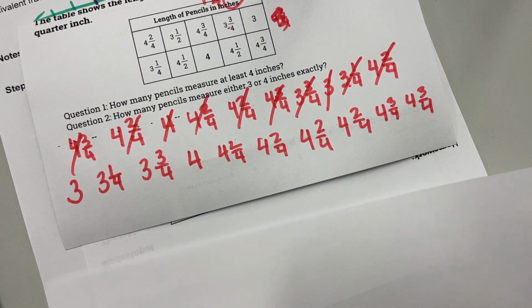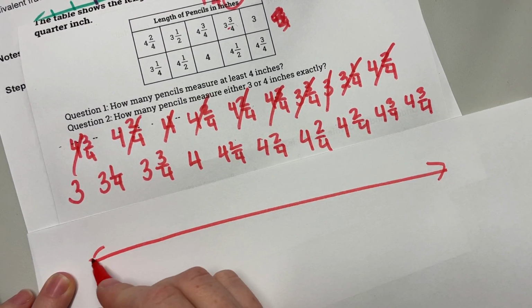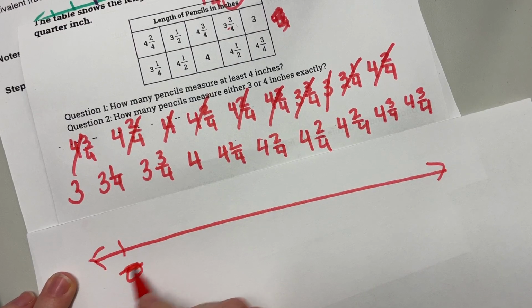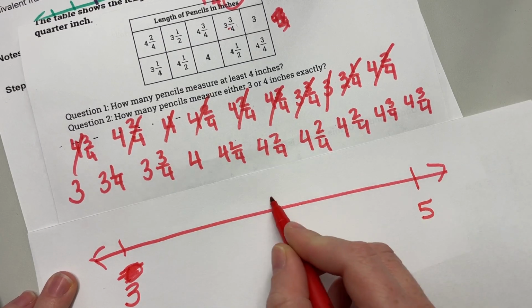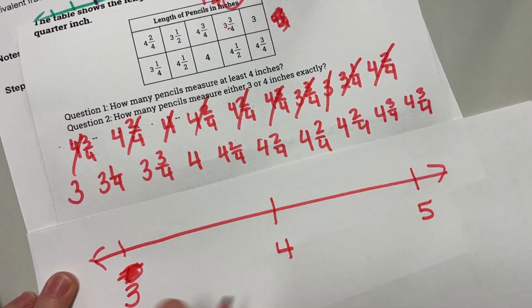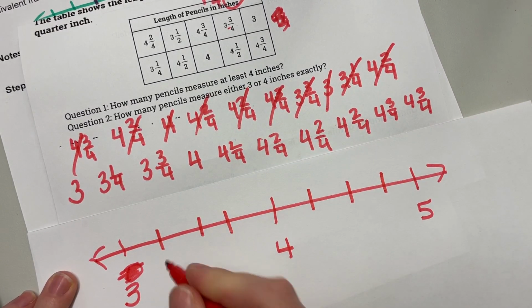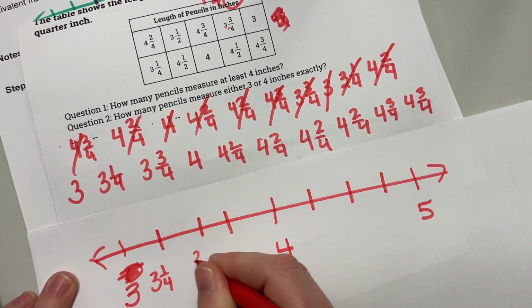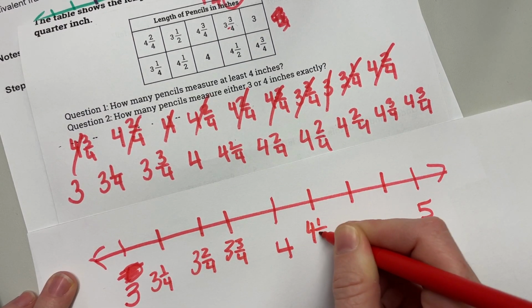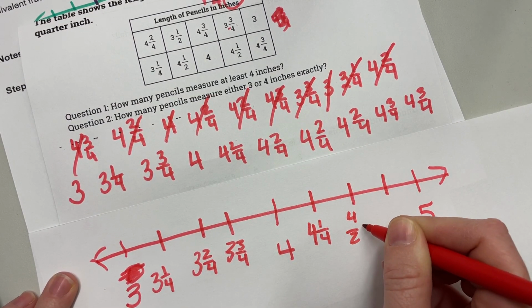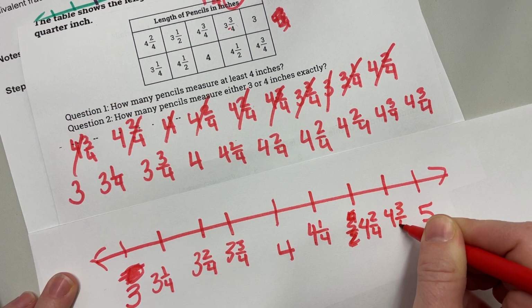Okay, now that we have them in order, I need to draw my line plot. And I'm going to start this one not at 0 this time, sorry about that, at 3 this time. And I'm going to go to 5. So I need to have 3, 4 wholes, 5. I'm breaking it into 4, so 3 marks. And then 3 and 1/4, 3 and 2/4, 3 and 3/4, 4, 4 and 1/4, 4 and 2/4, 4 and 3/4, and then 5.